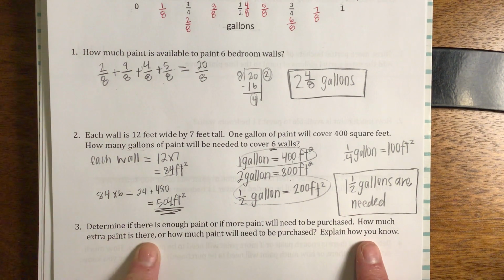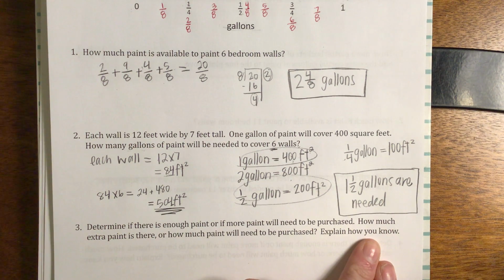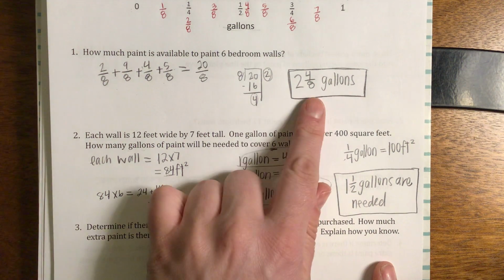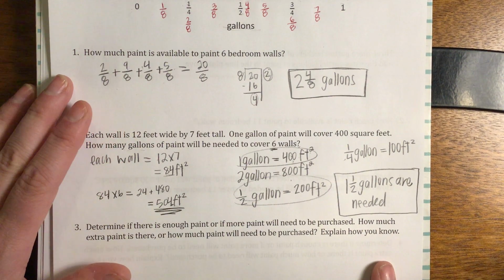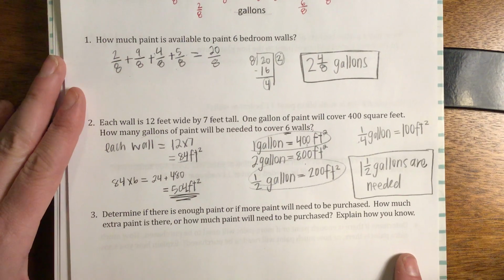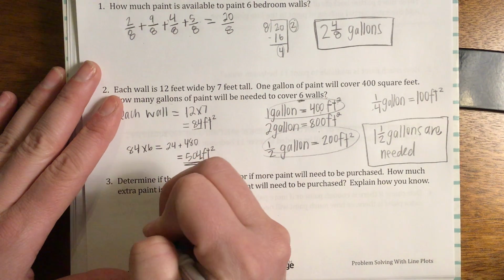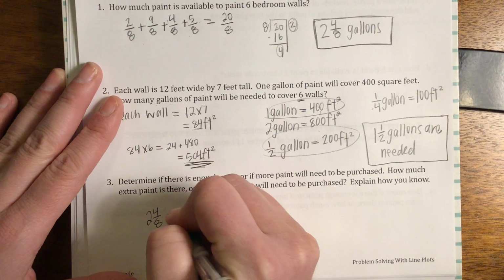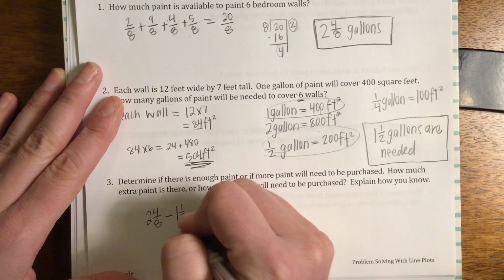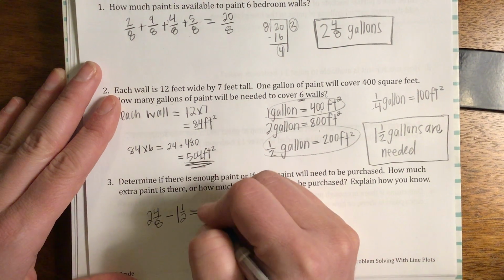How much extra paint is there, or how much paint will need to be purchased? Explain how you know. So once again, we know we had 2 4/8 to start off with, and we're trying to figure out the difference. When we figure out the difference, that's a subtraction equation. So here I need to do 2 4/8 minus 1 1/2 is going to be equal to the amount of paint left over.